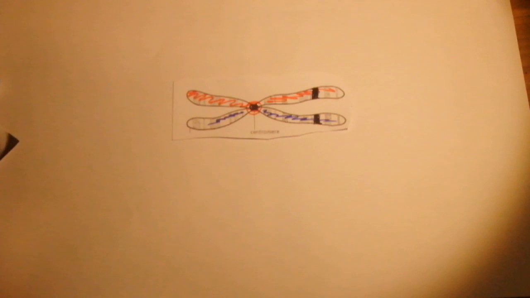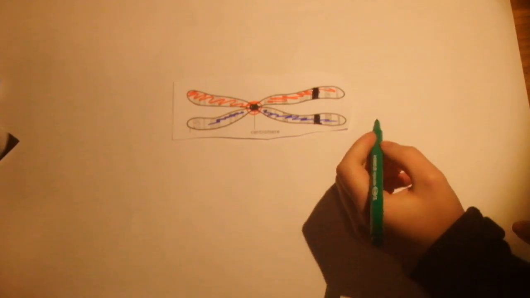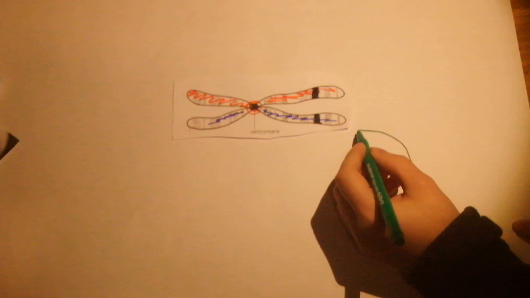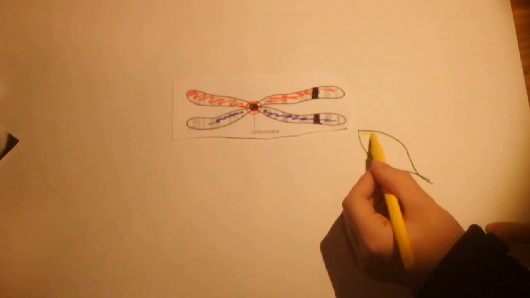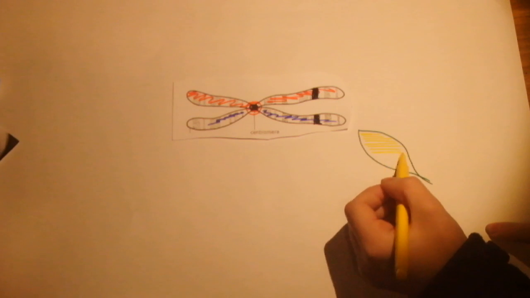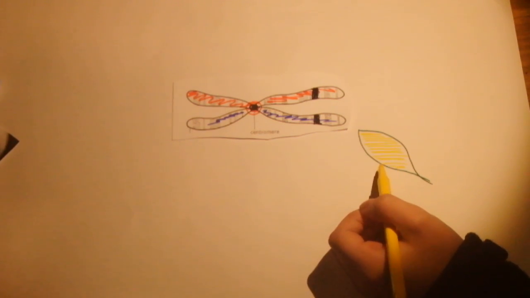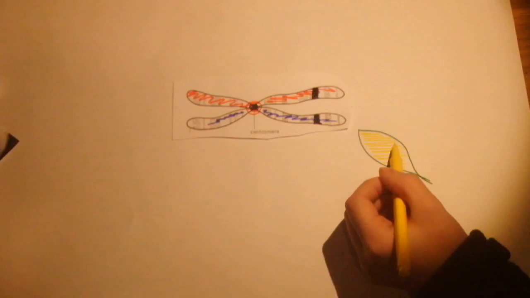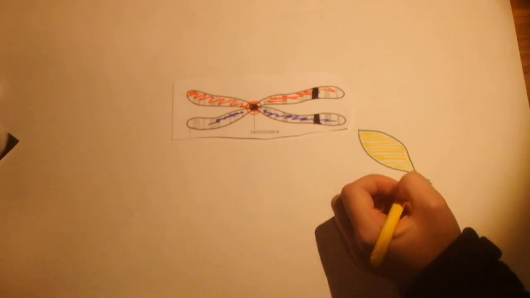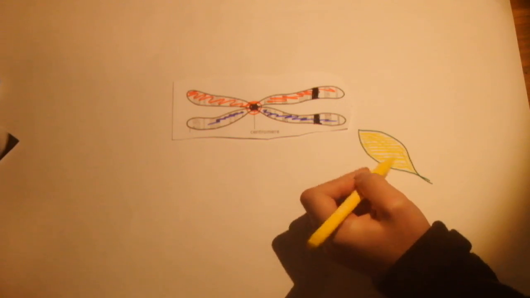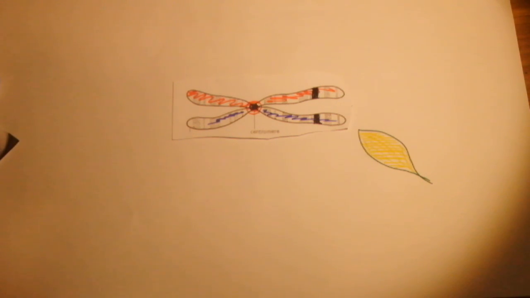So, for example, with a leaf, that's my picture of a leaf, you can have leaves that go yellow. This disease or environmental factor is called chlorosis. So when a leaf goes yellow, it has chlorosis, and this is due to the lack of chlorophyll, because obviously chlorophyll A is pigmented green, so that's what makes the leaf go green.